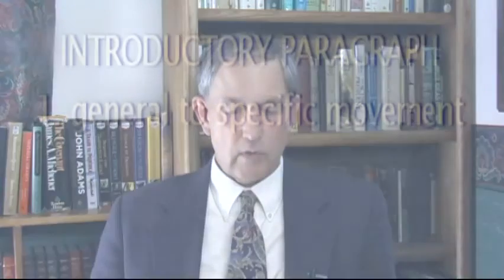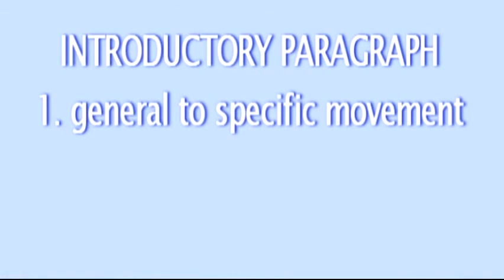I'm going to cover this right now as it builds on what we just did. On page 40, you will find 5 ideas relating to the introductory paragraph. 3 of them are about the thesis statement, but 2 of them are new. So let's take a look. Here are the 2 new points.